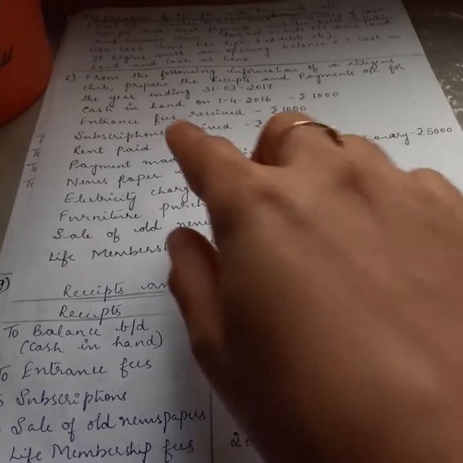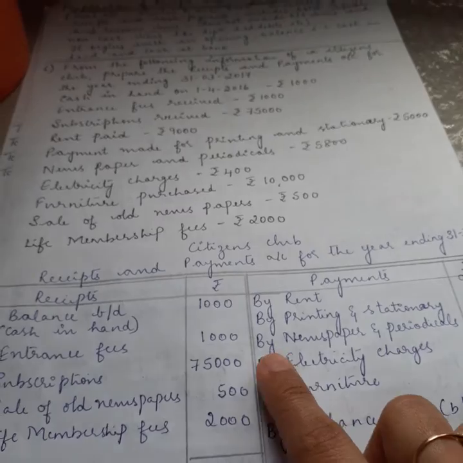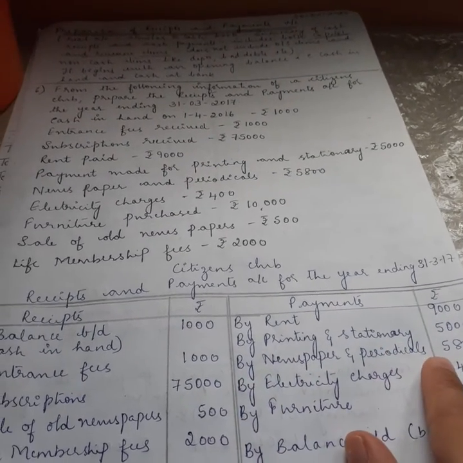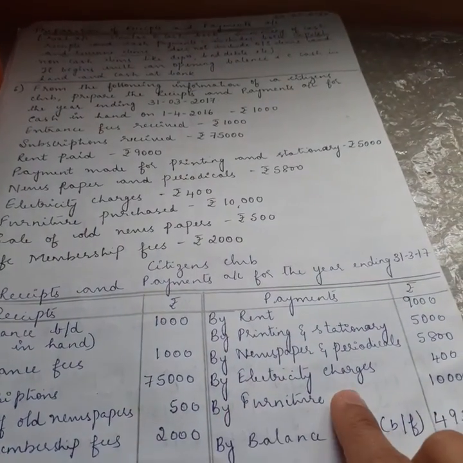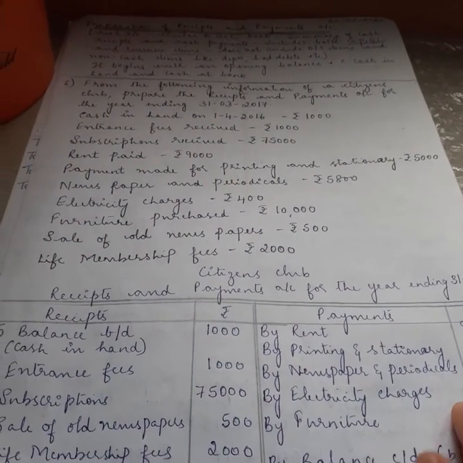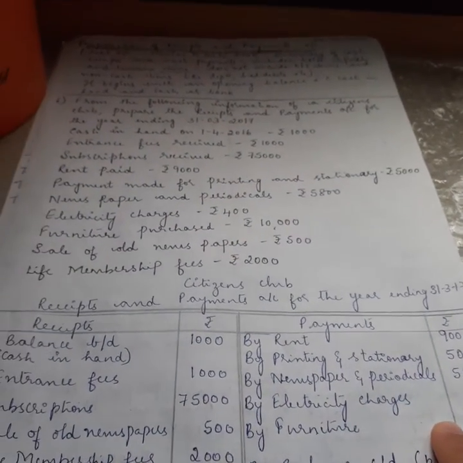Then newspaper and periodicals, it is also a payment. By newspaper and periodicals 5800. Electricity charges, payment. By electricity charges 400. Furniture purchased, by furniture 10,000.